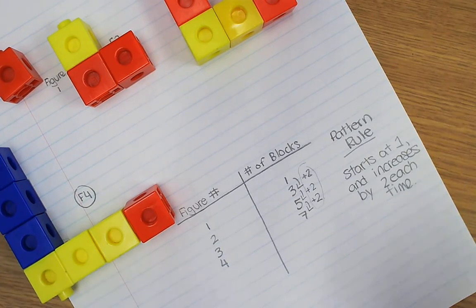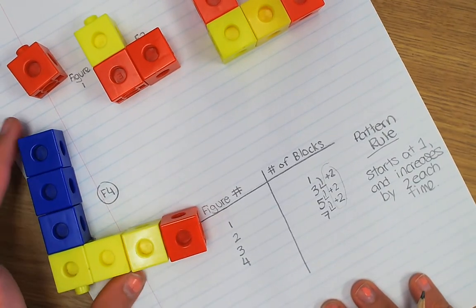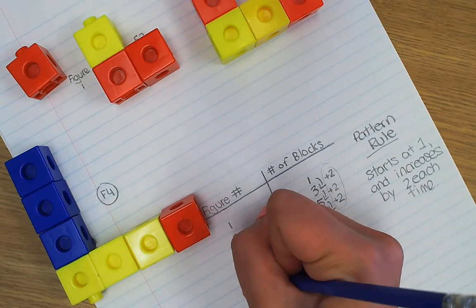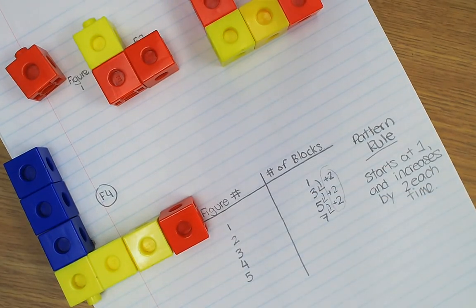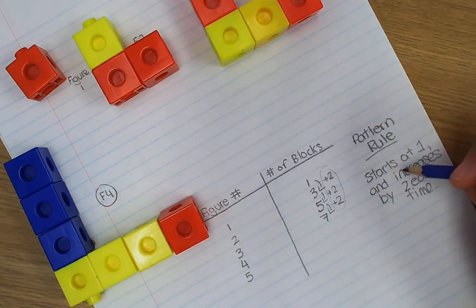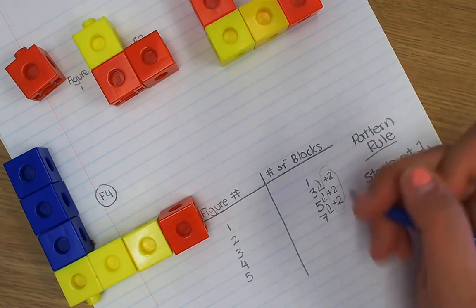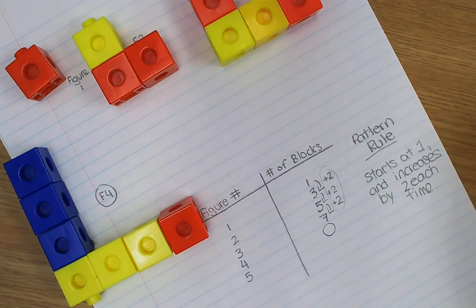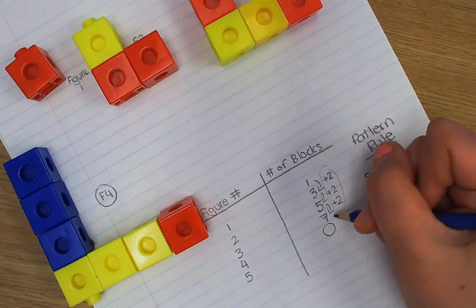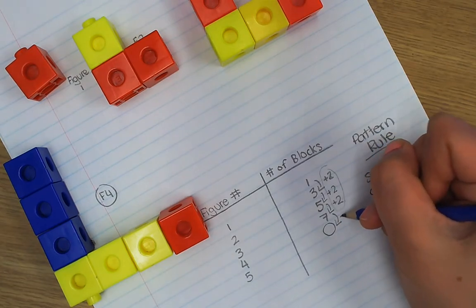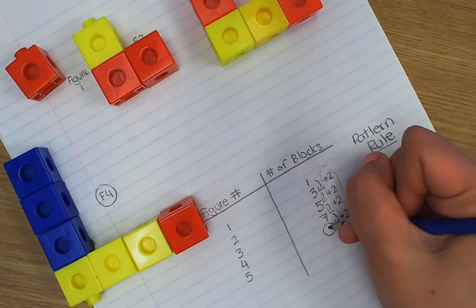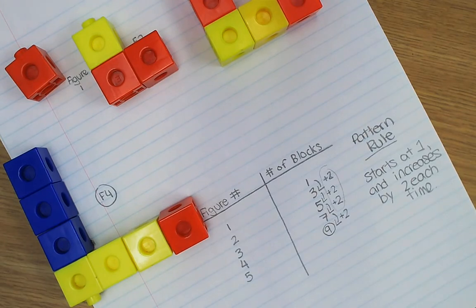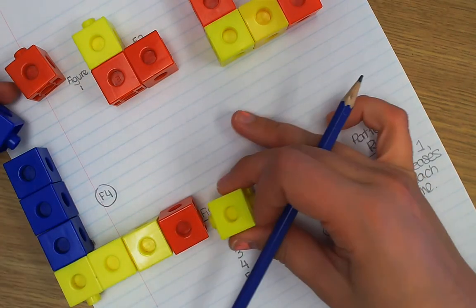Therefore, if I was to make another figure out of blocks, my next figure number 5, how many blocks would I need in order to make that pattern or follow that rule? I could apply my pattern rule to figure out how many blocks I would need. I know that I just need to add 2 to my previous number. So I would need 9 blocks for my figure number 5. I would just make it by adding a block and a block.